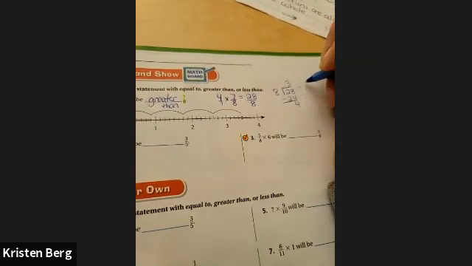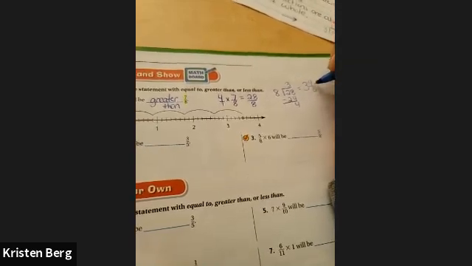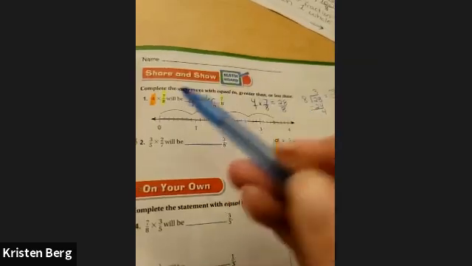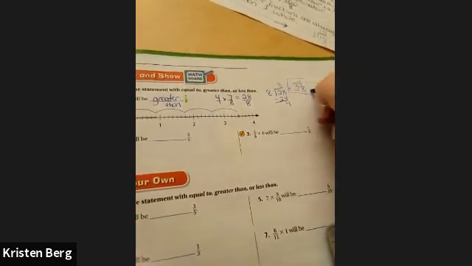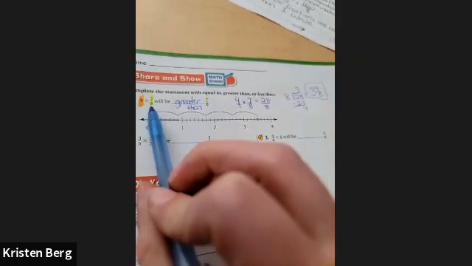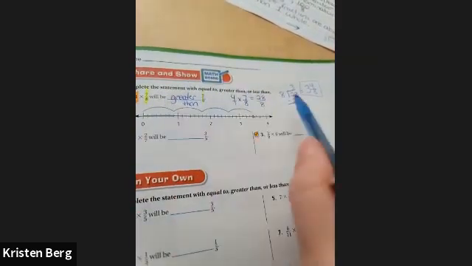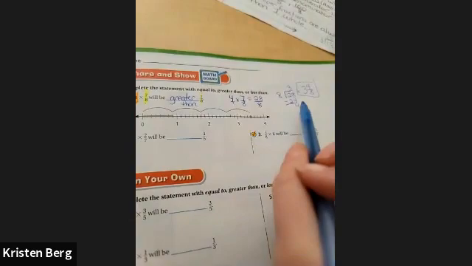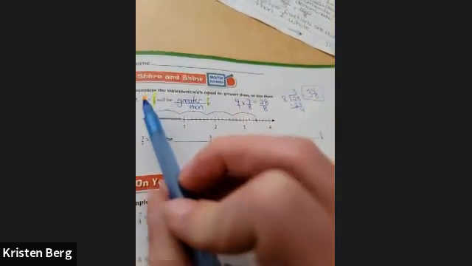So my answer would be 3 4/8. So is the answer 3 4/8 greater than, equal to, or less than 7/8? It is greater than 7/8 because I multiplied by a number that is bigger than 1 whole.